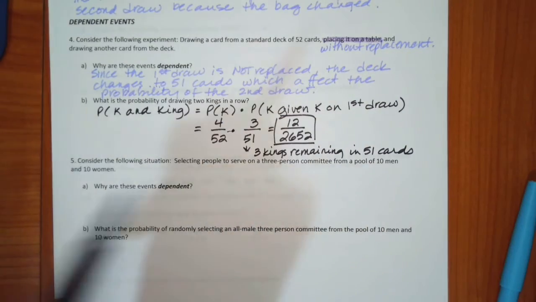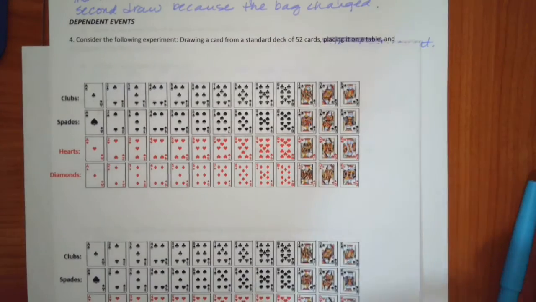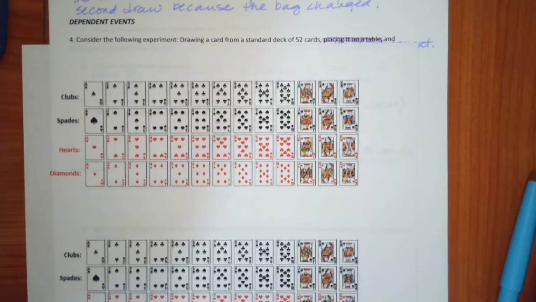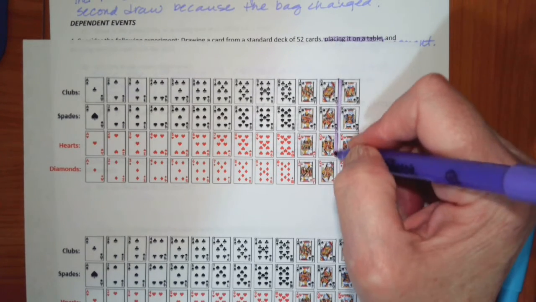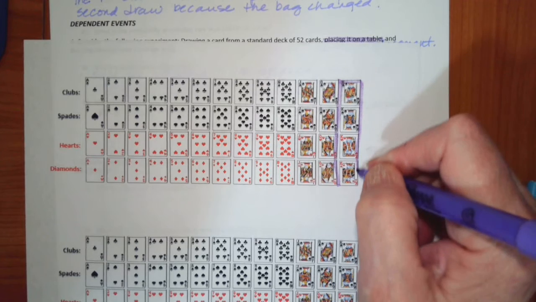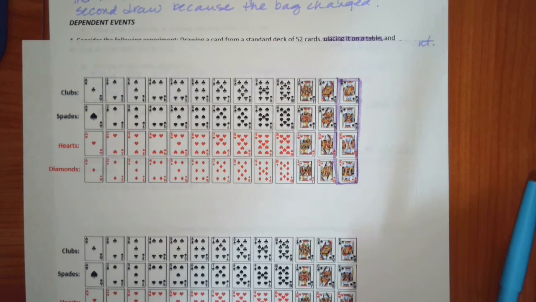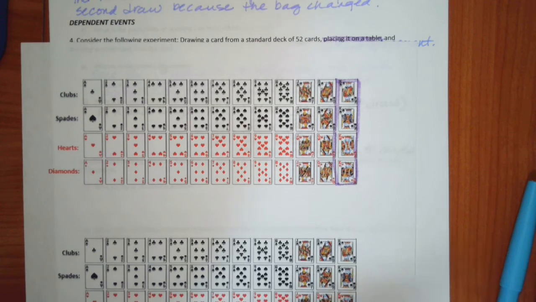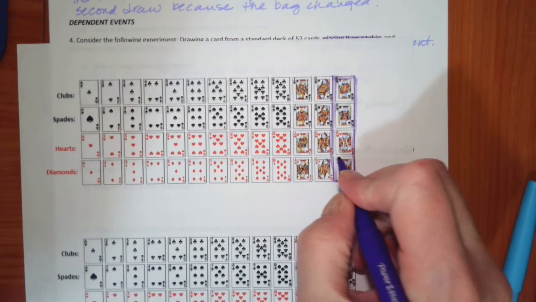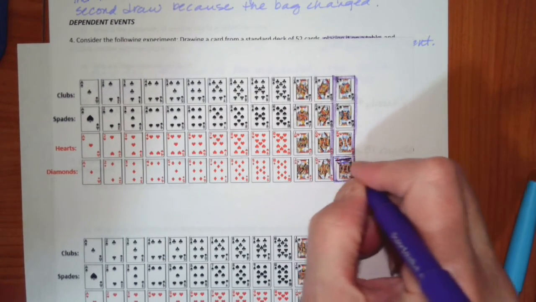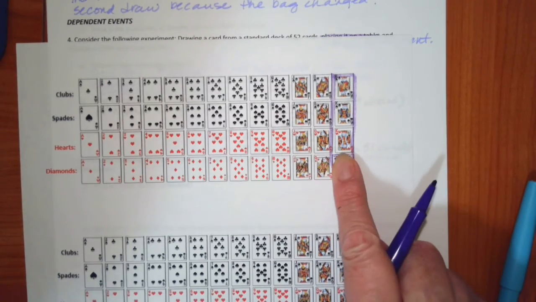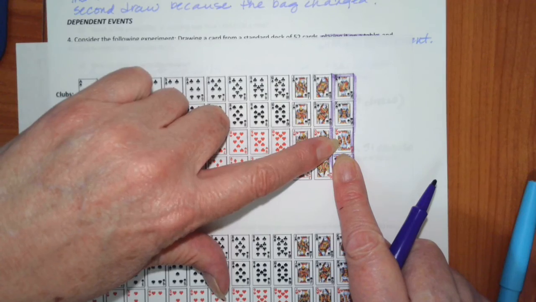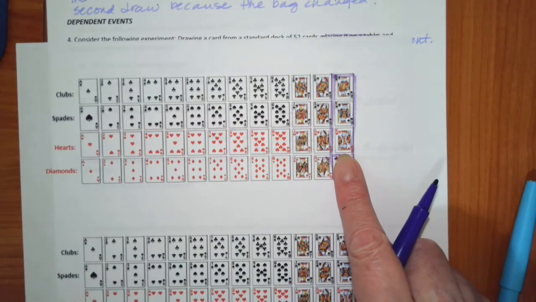Now, a visual on this can be really helpful. So on our first draw, we know that we have 4 kings out of the 52. But then one of them is chosen. So that means that this card is gone. It's been eliminated. So for our second draw, there are 3 kings left out of a total of 51 cards.